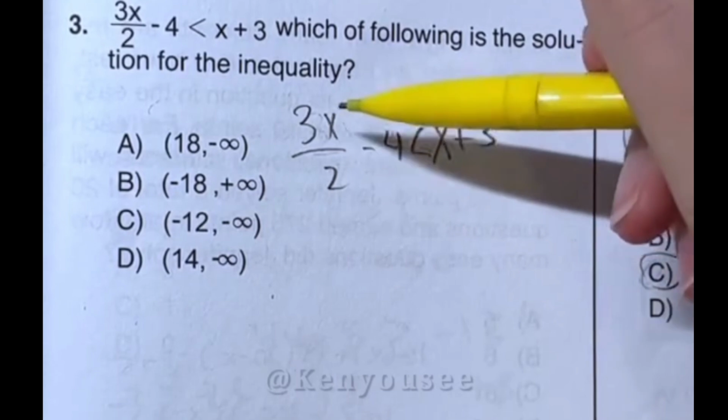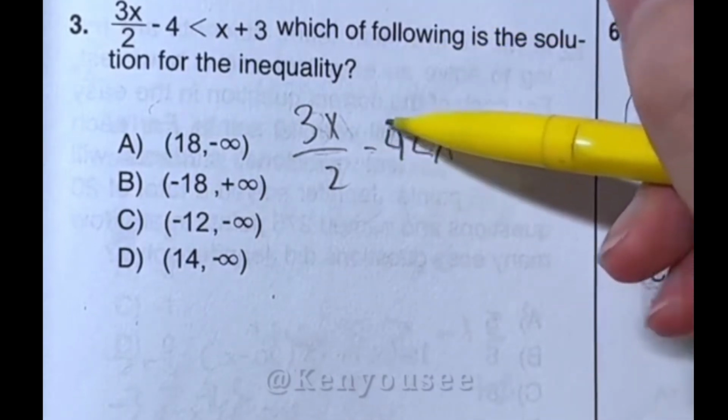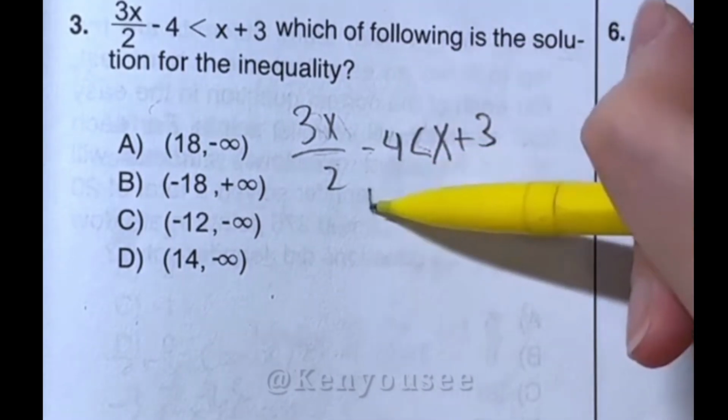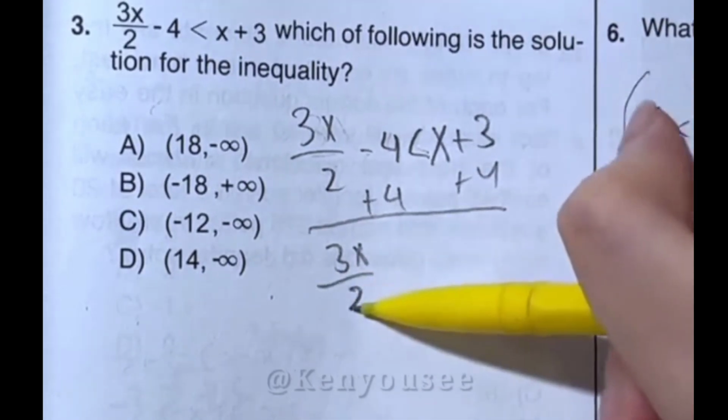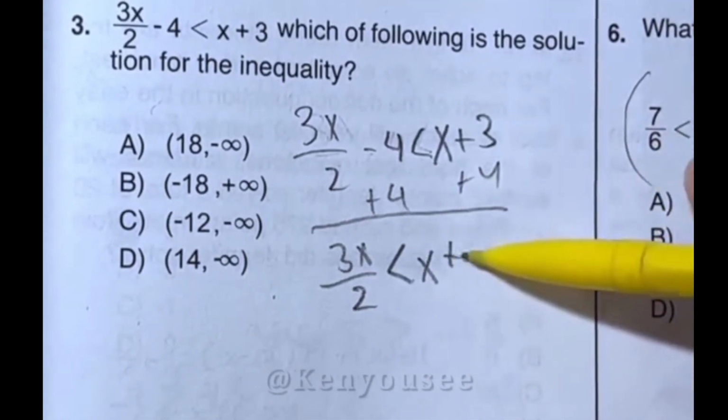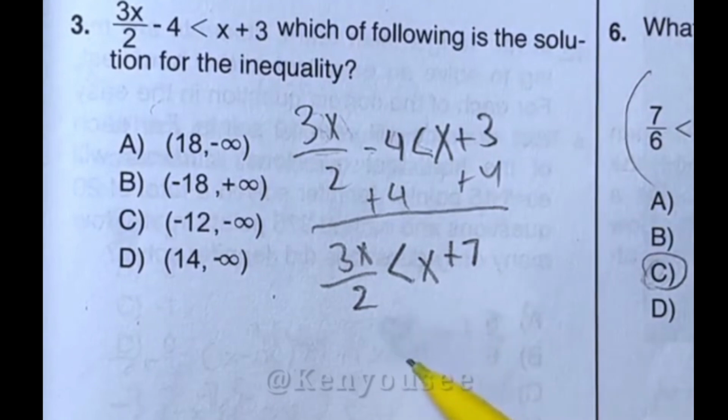Now we want to get x alone, so first we're going to have to get rid of the negative 4 over here. So we could add 4 on both sides. That's going to give us 3x over 2 is less than x plus 7. And then we don't want a denominator. To get rid of the denominator, we do the opposite operation.